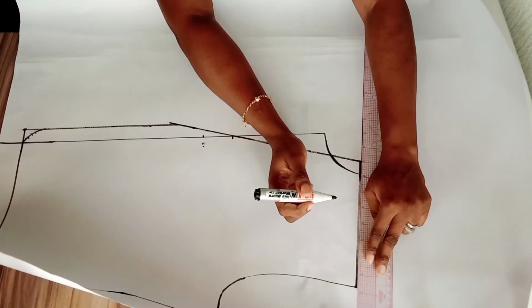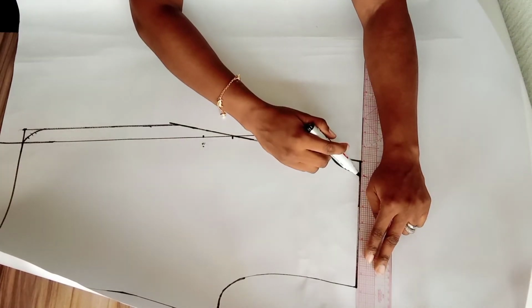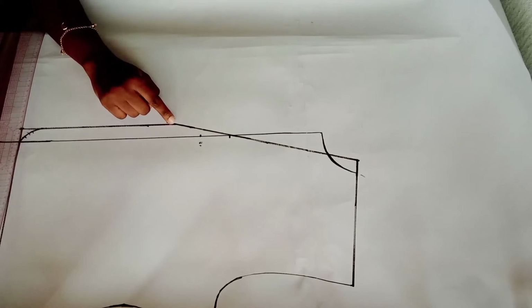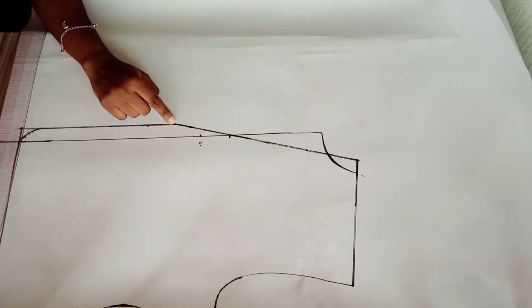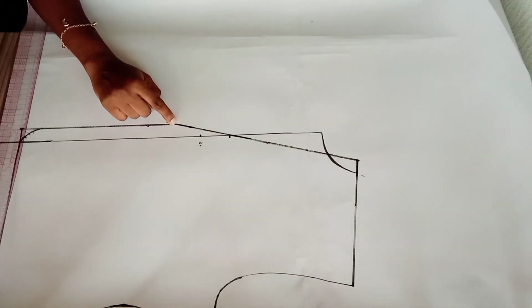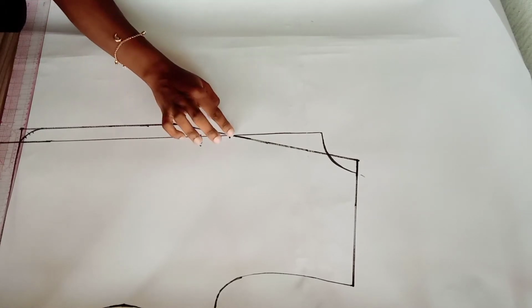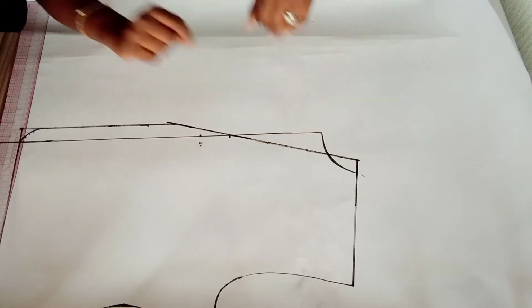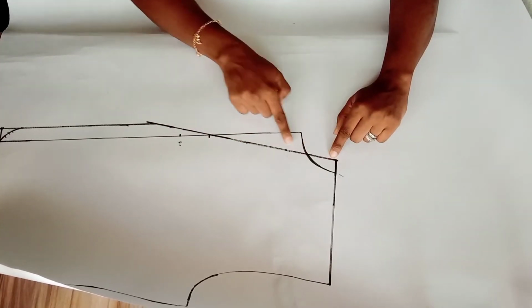Now I draw a straight line to connect the 1 inch mark to the shoulder line. This point is called the break point. This is where the left and right lapel overlap. And this part will be the part that's exposed when you wear the jacket. This line is called the roll line.